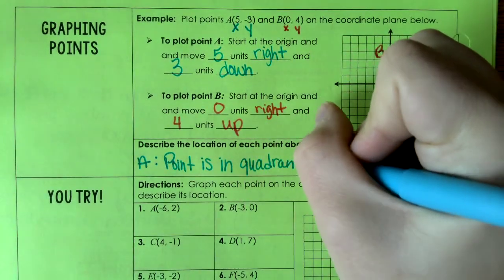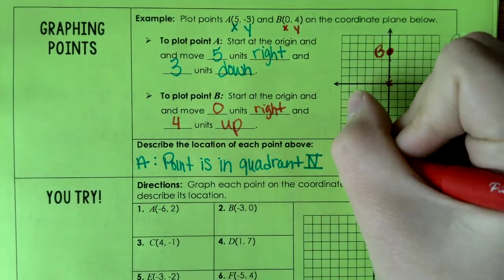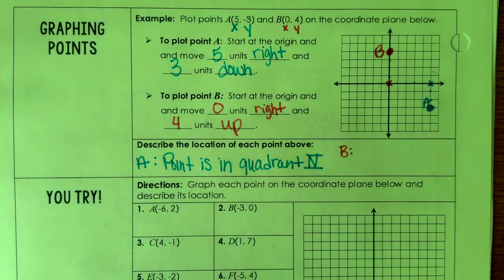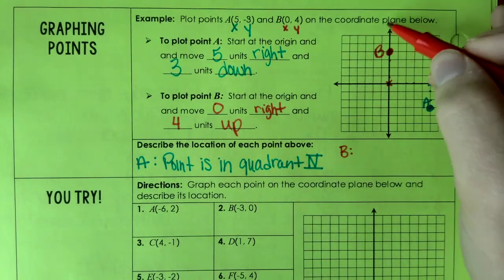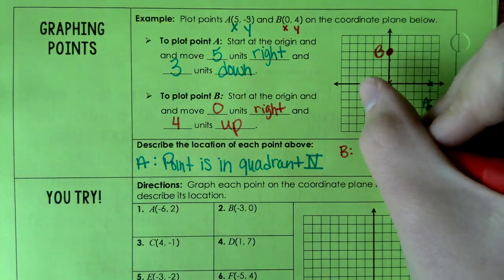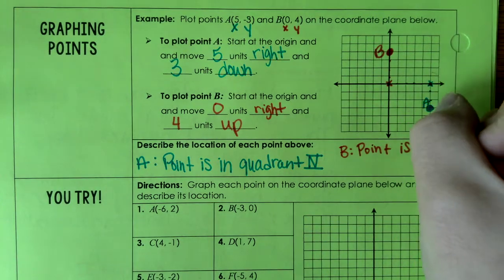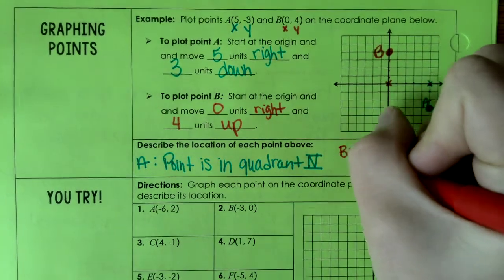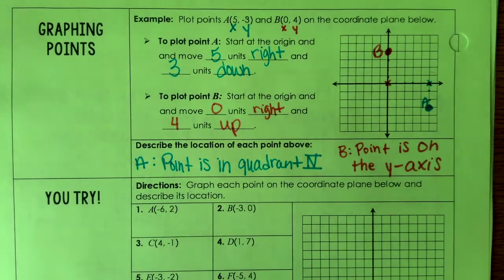For point B, is this point in any of the quadrants? No, it's actually on an axis. So I would say this point is on the y-axis. That's how you describe your points.